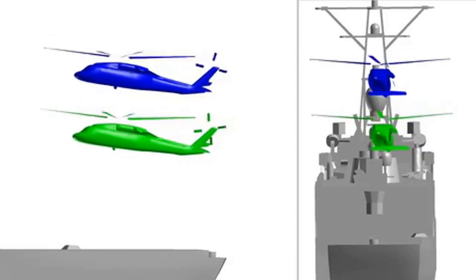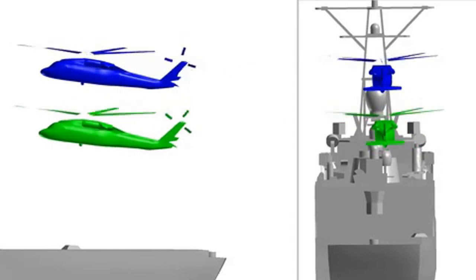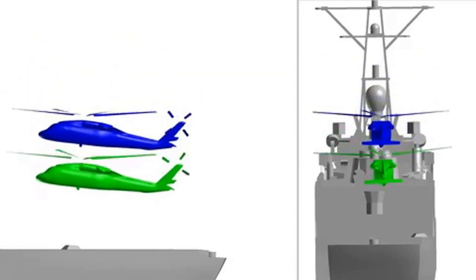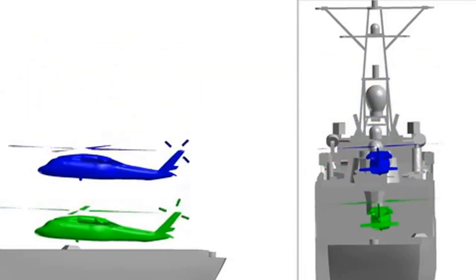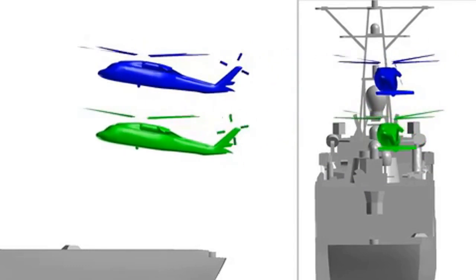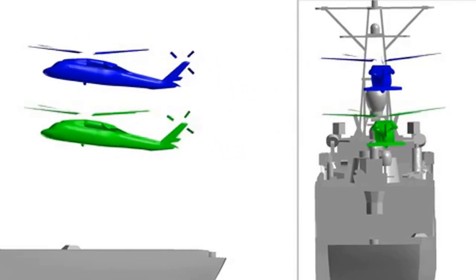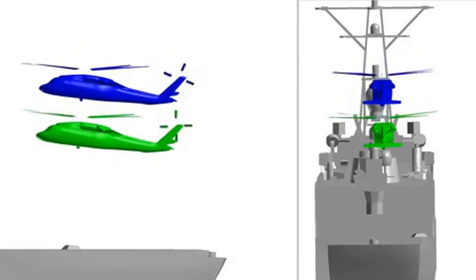So this is one that it helps to play through a couple times and look at it. But you can see how steady the blue helicopter is without the effect of the ship, and you'll see the other aircraft, the green one with the ship, has more oscillations in it. Actually looks more realistic. And you'll notice when it comes down, it lands in a bit of a bank compared to the top one.